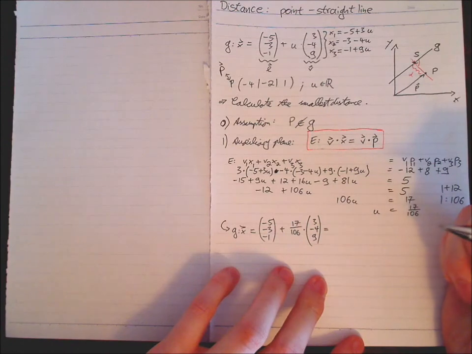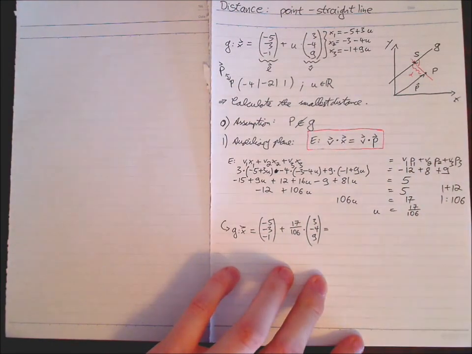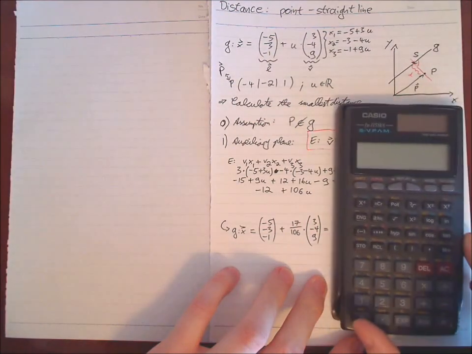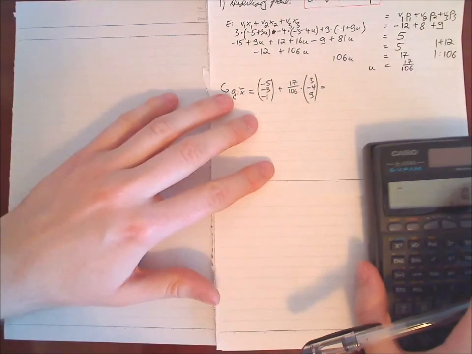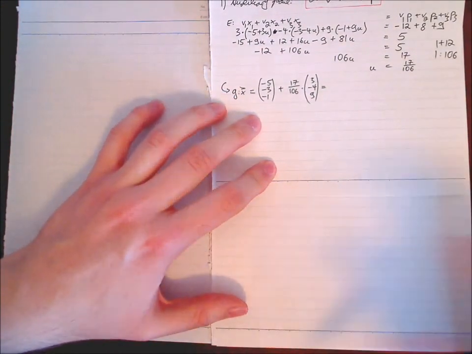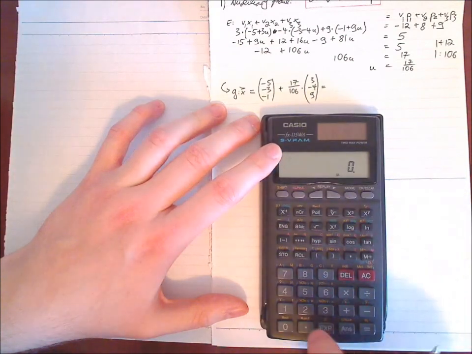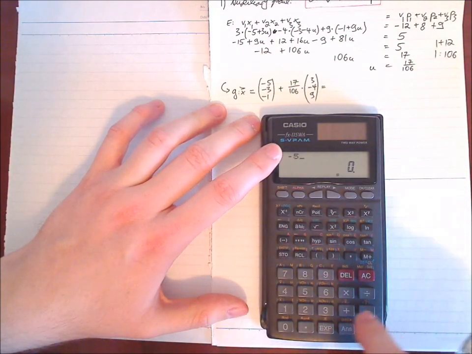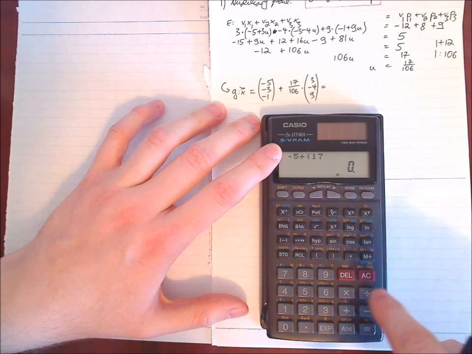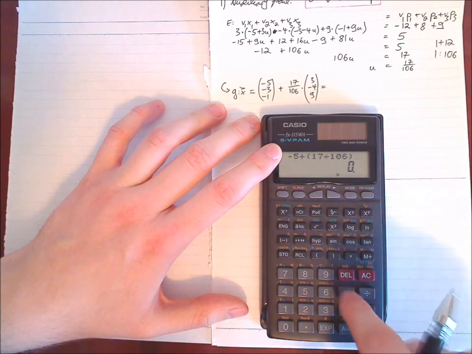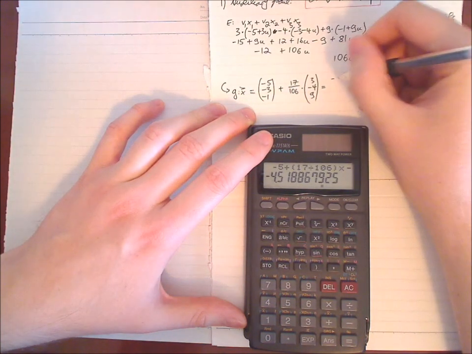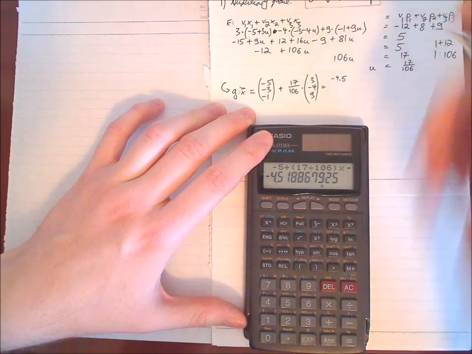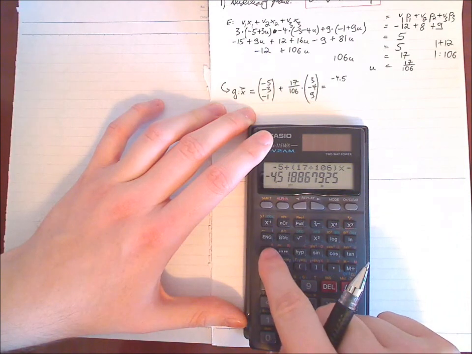In this case it doesn't make too much sense to do it in the brain, so we just use a calculator to make it a little bit easier, since the number is not too nice, unfortunately. So we have minus 5 plus 17 divided by 106 times 3, which is minus 4.5 something. And we save that in A.